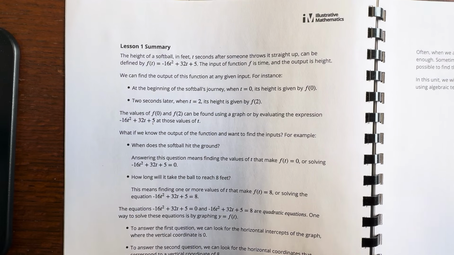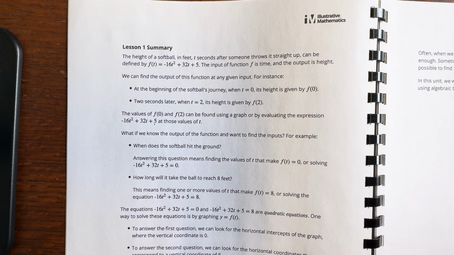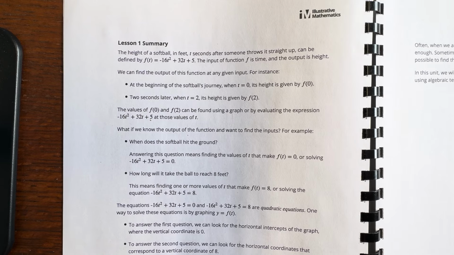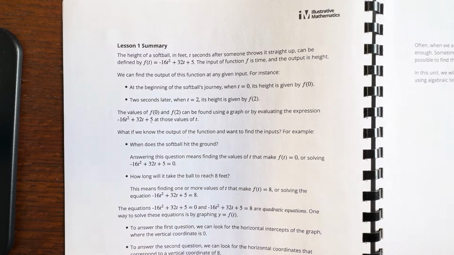So students, if you do not have your book with you, please pause the video and go grab it. We are on page 4. So hopefully you finished the activities for lesson 1 that I sent. It was just activity 1.1. And so here we are. Please make sure you read this lesson summary.